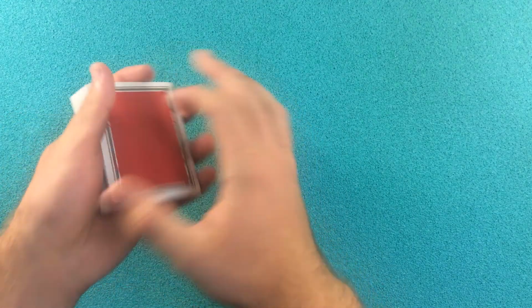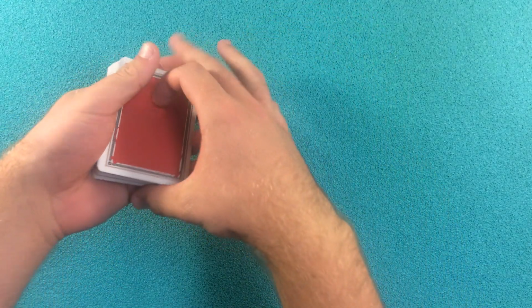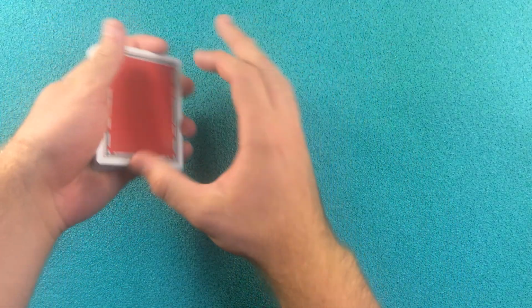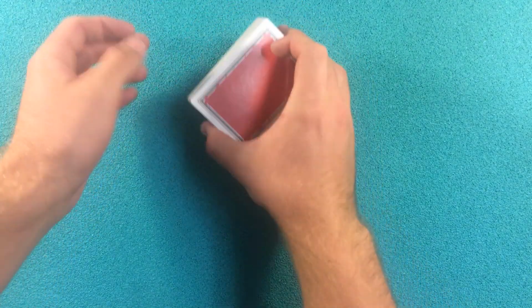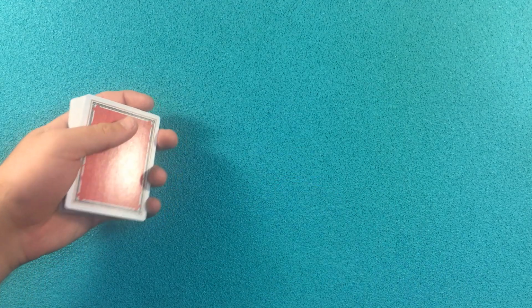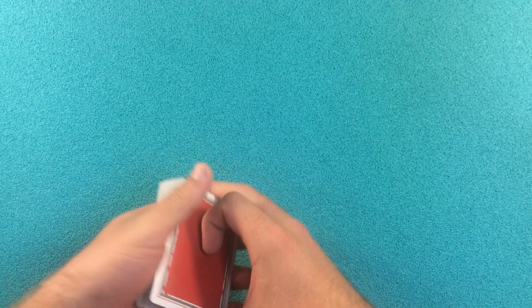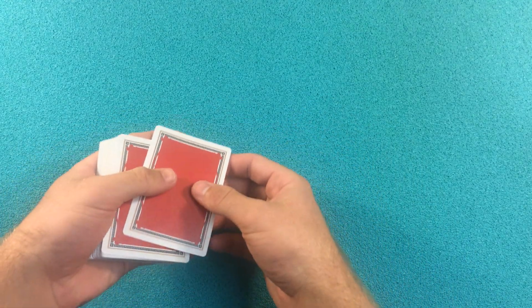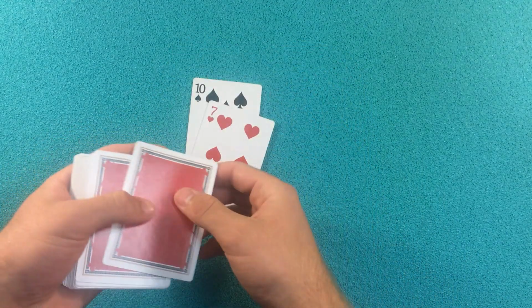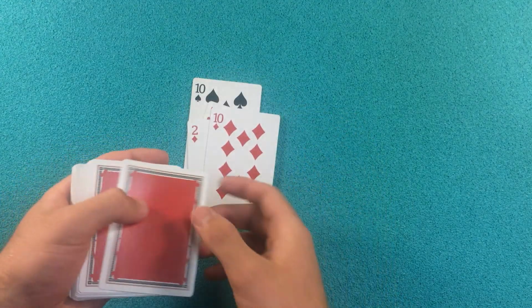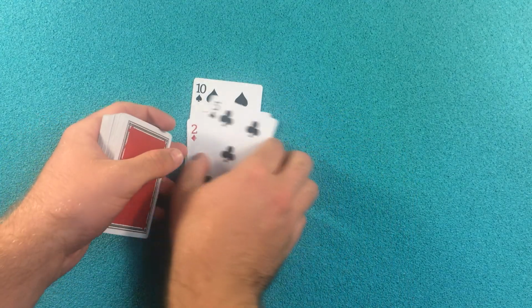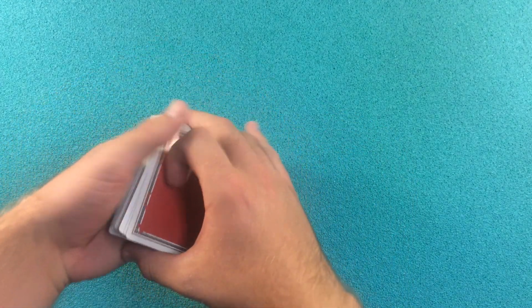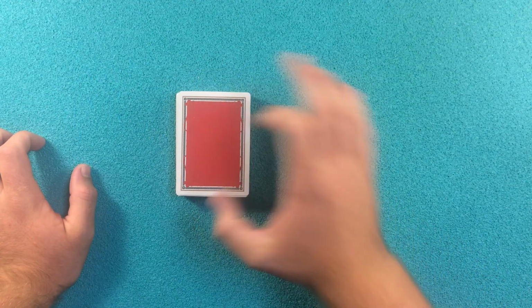And then you say, I'm going to go through and name all the cards, but to make sure you know I'm not cheating, I'm going to do it behind my back. So you take the cards, you go behind your back, I think you know where it's going, you switch it, it's a deck switch, for the stacked deck. And then you can go and say, okay, 10 of spades, 7 of hearts, 2 of diamonds, 10 of diamonds, 5 of clubs, you know, and you just go through the whole deck. So that's the first effect.